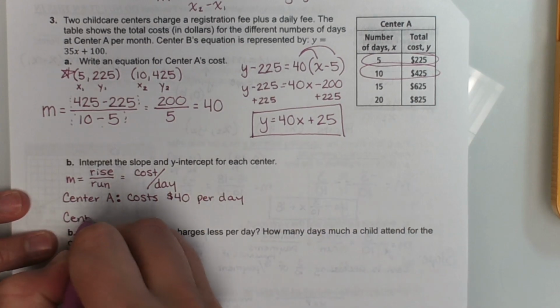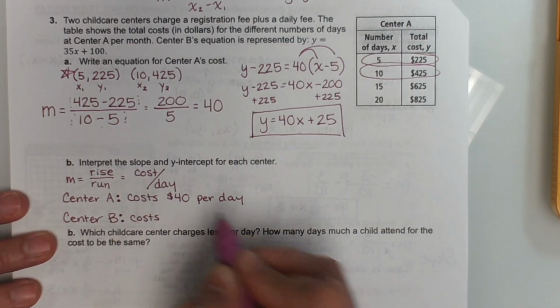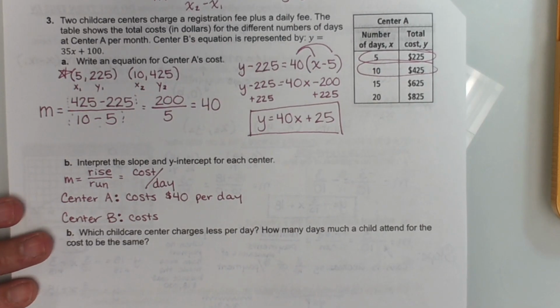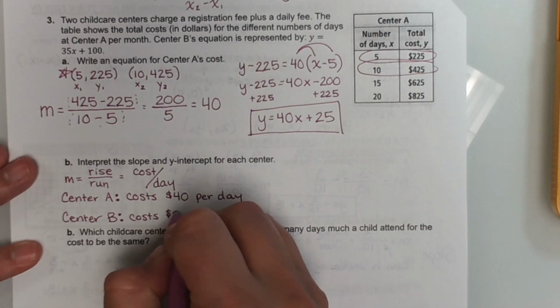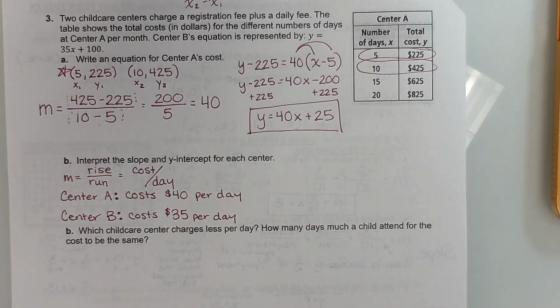On the other hand, what does center B cost? $35 per day. Center B gave you the equation, y equals 35x plus 100. 35 is the slope. Okay? So that's interpreting the slope.